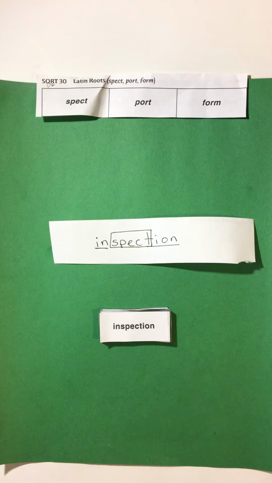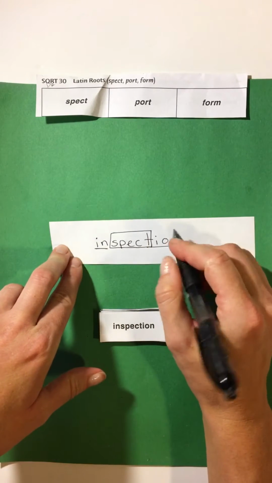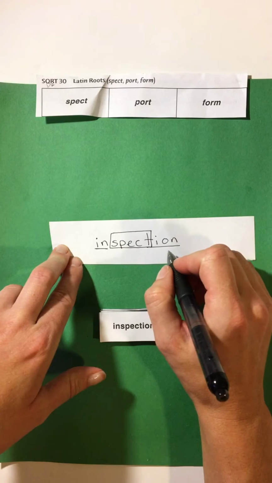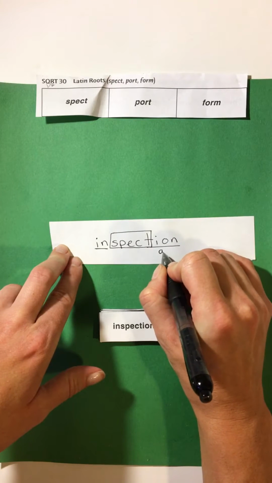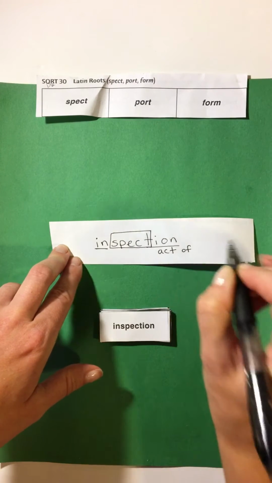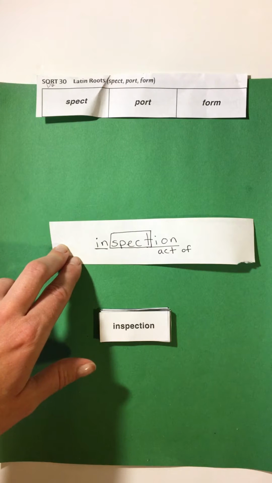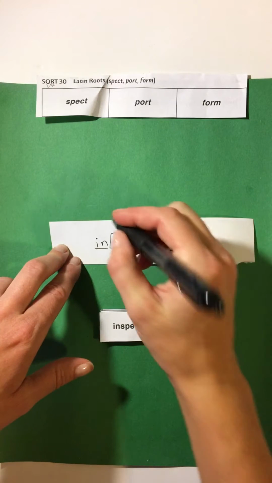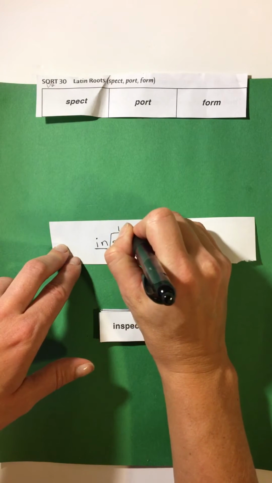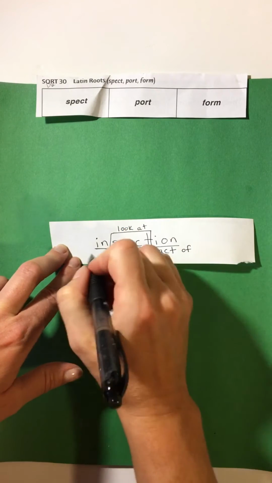At this point, you're going to be able to start taking a look at words and their parts and figuring out what the meanings are just by looking at the parts. Now, if I look at this -tion part here at the end, this means like the act of. This suffix could also mean a result, but here it's an act. Spect means to look at. And in means into.